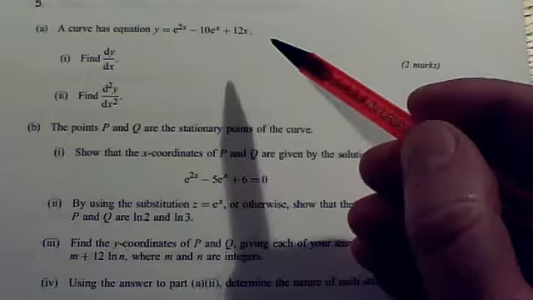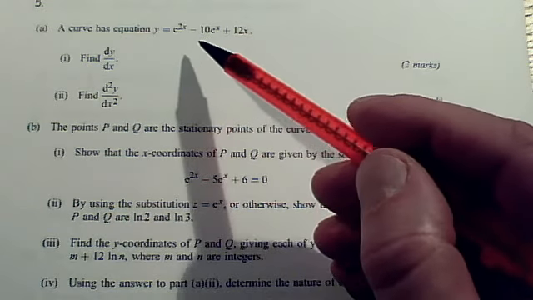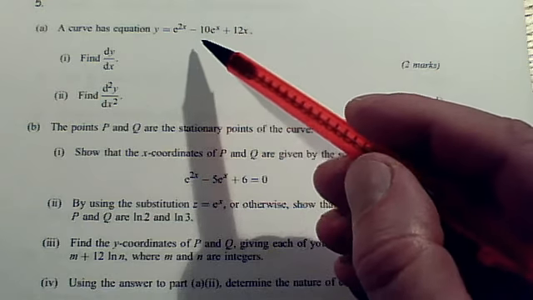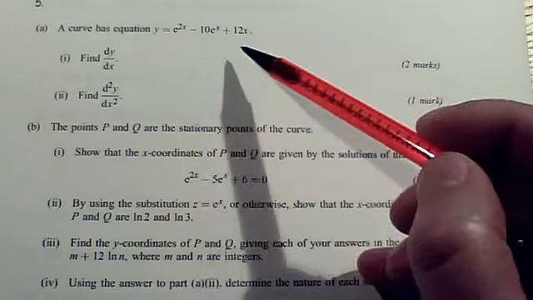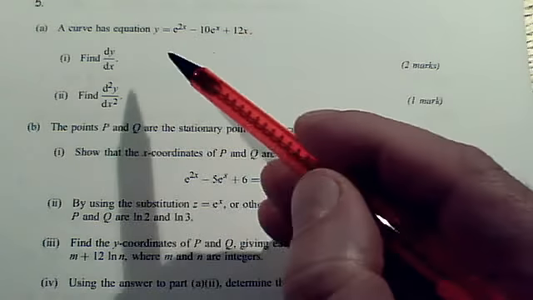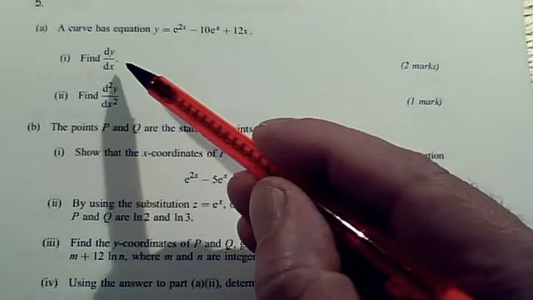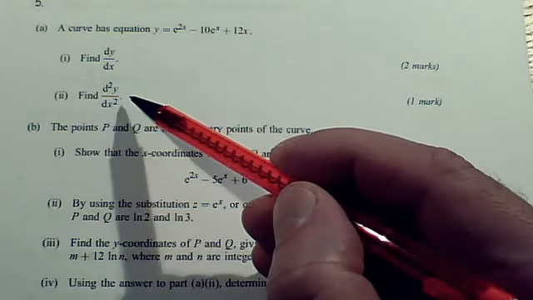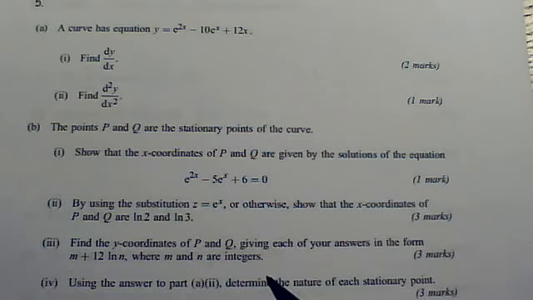Okay, we're in Core 3, differentiation. Remember that not every time do you have to use fancy rules like the chain rule, product rule and quotient rule and so on. This is just using the basic rules for differentiating e's and, in this case, 12x. We've got to find dy by dx and then differentiate again to get d2y by dx squared. Should be 3 fairly straightforward marks.